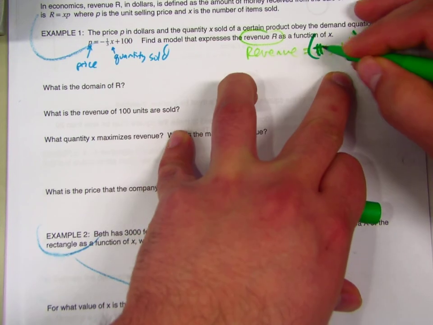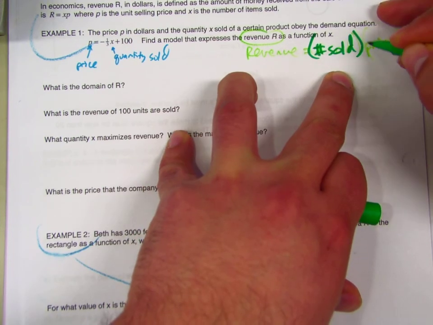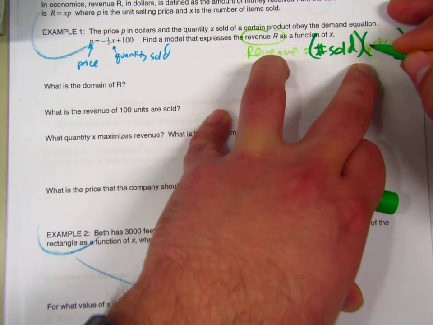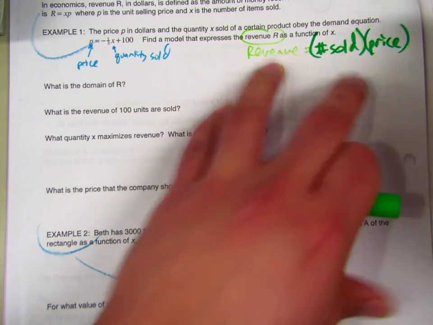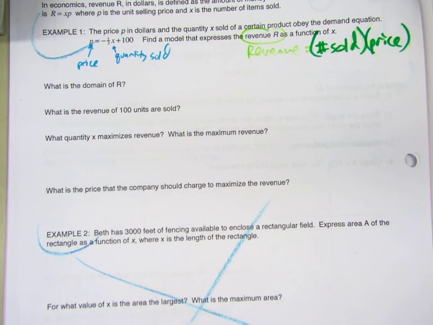You take the number of products that you sold or the number of items, and then you multiply that with the price at which you are selling them, right? So it's a pretty straightforward concept. If you have 200 cookies and you're selling them at $1 a piece, what's the revenue for that? $200, right? You should have $200 in your pocket. Okay, that's what revenue is.